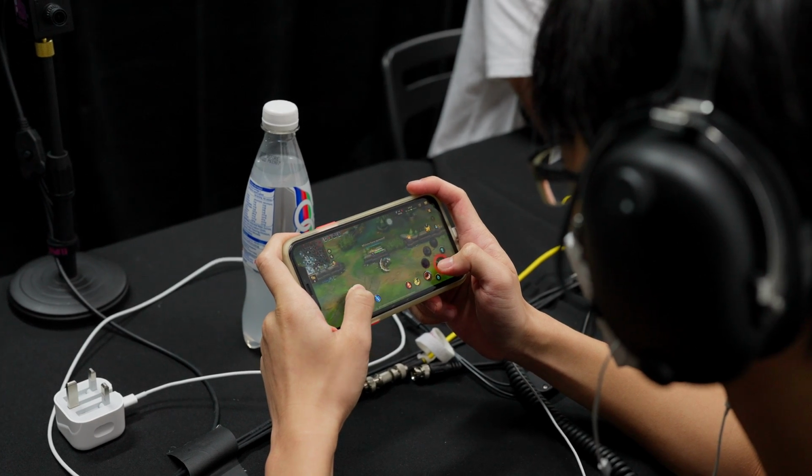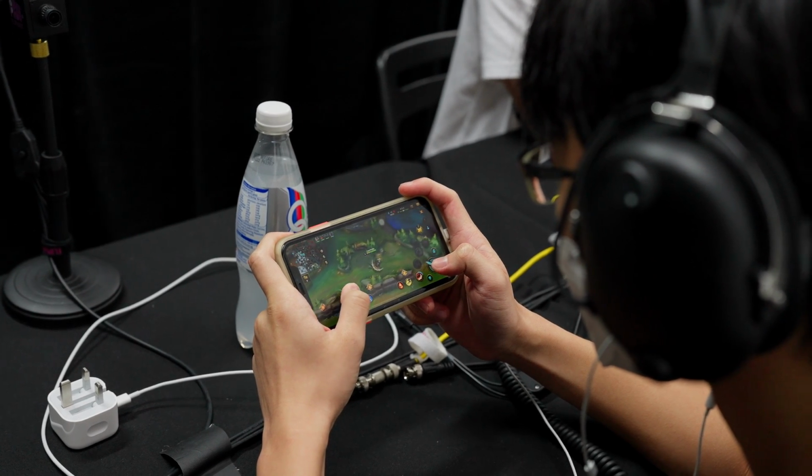Now, this is a pretty solid method of doing this, but there's a lot of cables. If any of them comes loose, then you lose a signal. And it's a lot to deal with, especially if you're actually playing on the device as well. So let's talk about the next method.